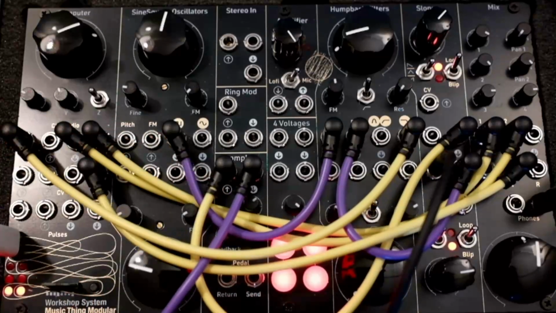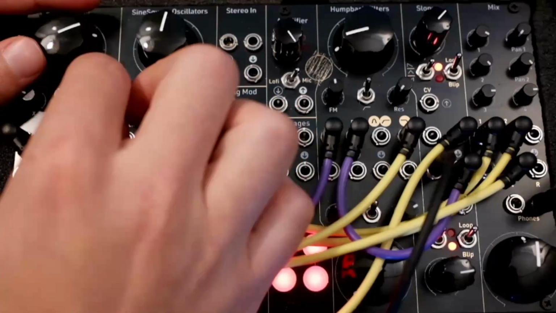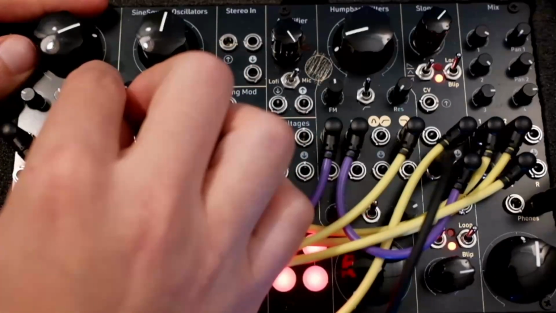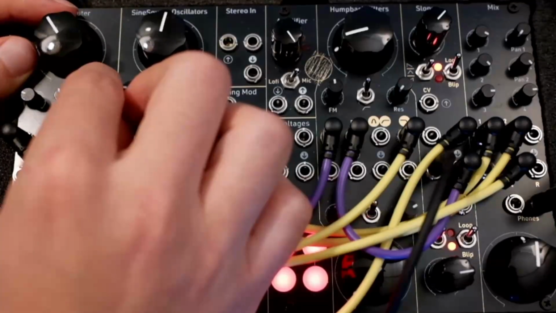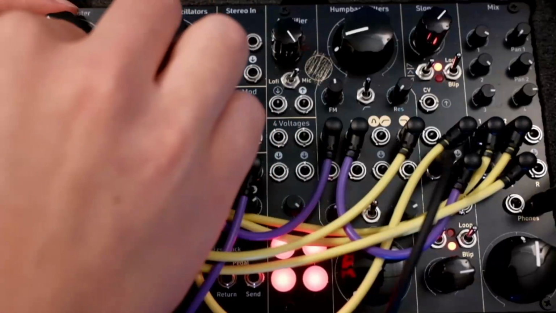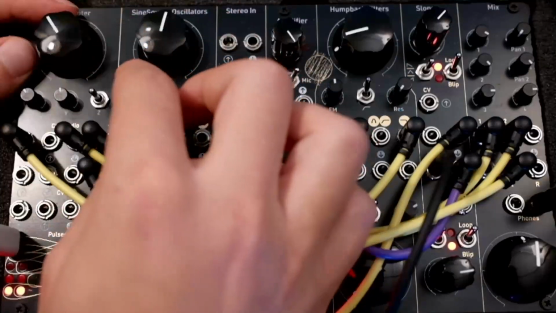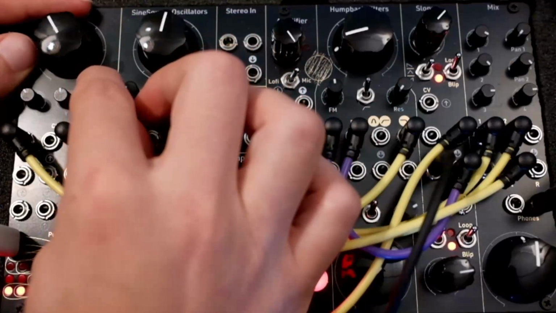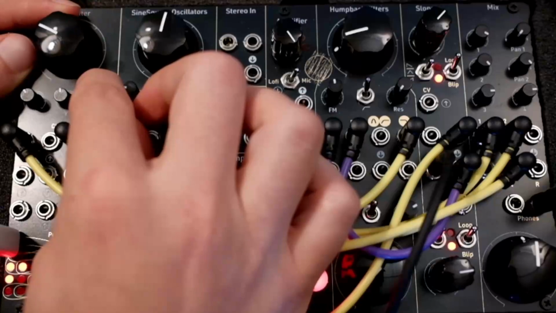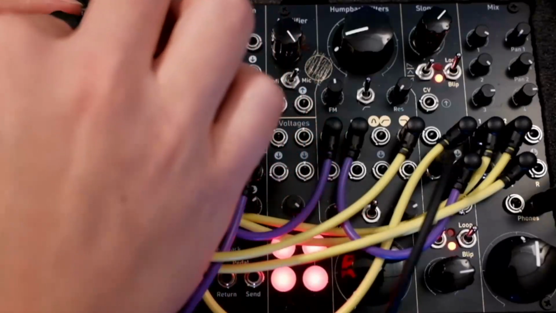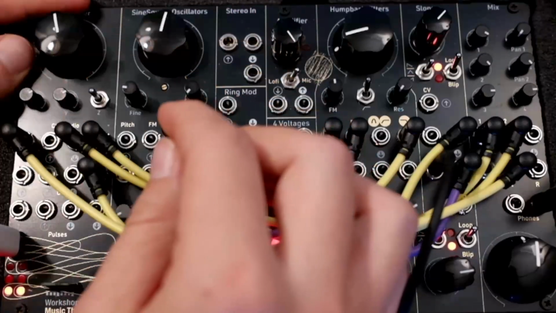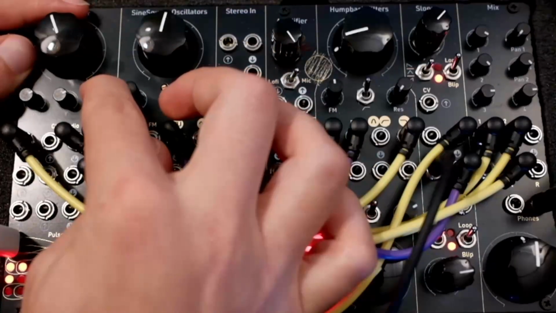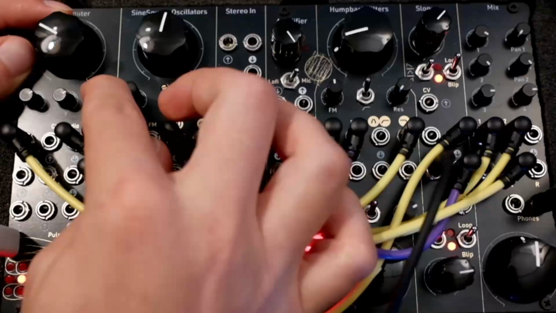There are a couple of different types of effects. Mainly delays, like the ping pong you've heard, or Freebird, digital delay, just a normal delay. There's a couple of guitar effects, like choruses, tape delay, pitch shift, vibrato, sine tremolo.